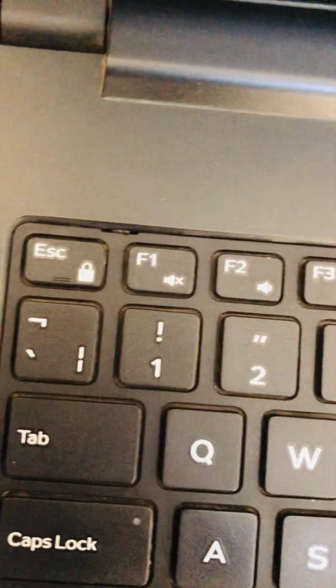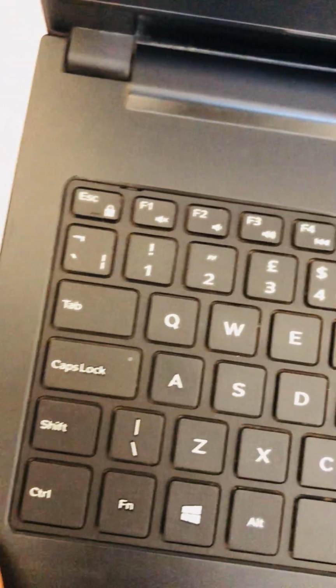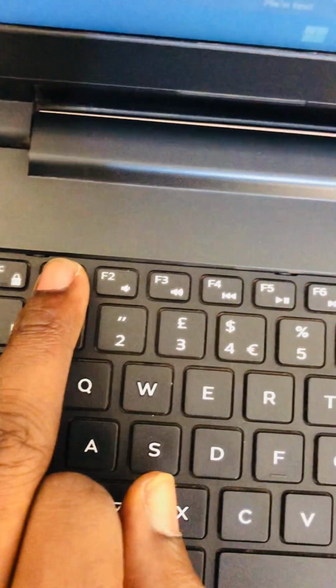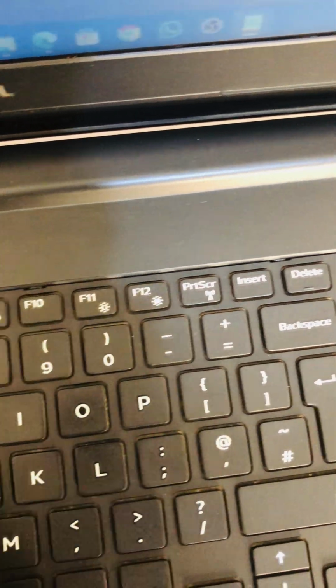So the first key we have here is the key known as the escape key. It is used to remove any pop-up that has no minimize, maximize, and close. We have a group of keys known as function keys, starting from F1 all the way to F12. They perform specific functions.